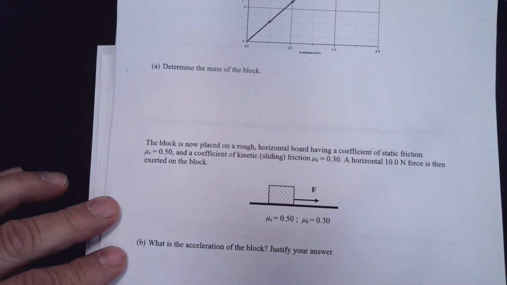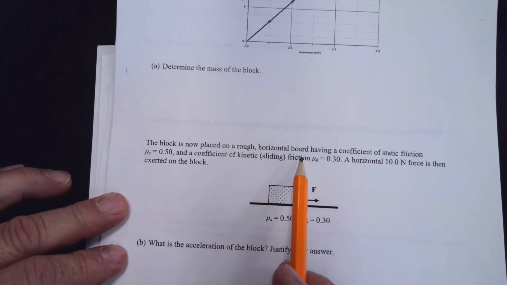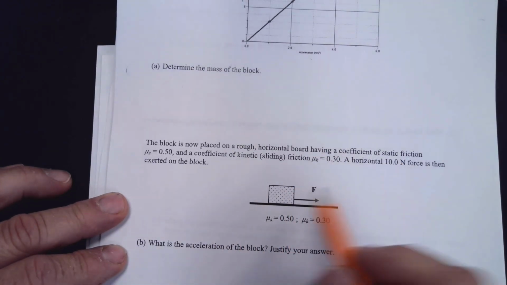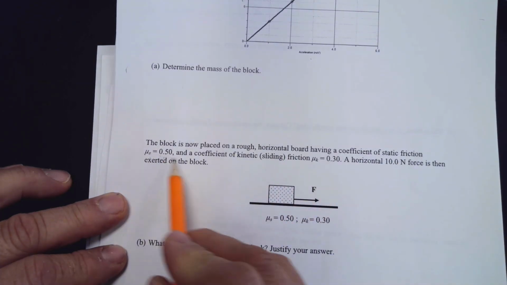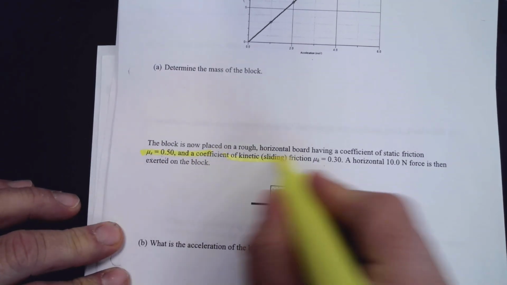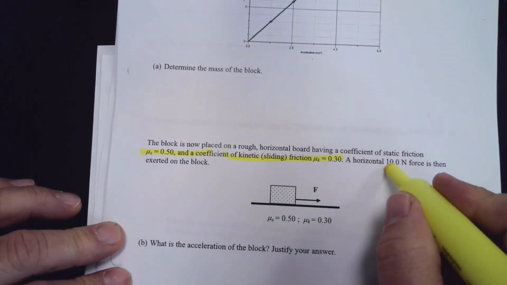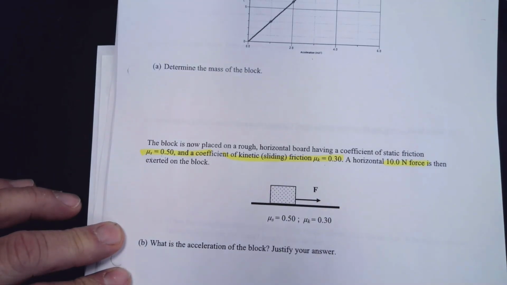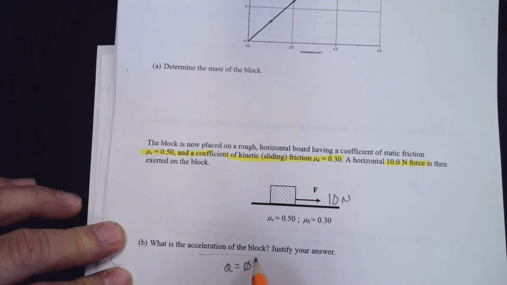The next thing they wanted to know is, the block is placed on a rough horizontal board with static friction and kinetic friction. So when they gave me both, and then they say a 10 newton force is applied, so I'm going to apply 10 newtons to this. At no point do they say that we know it's moving. They want to ask, what is the acceleration? Well, an answer for acceleration could be 0. Or is it moving?